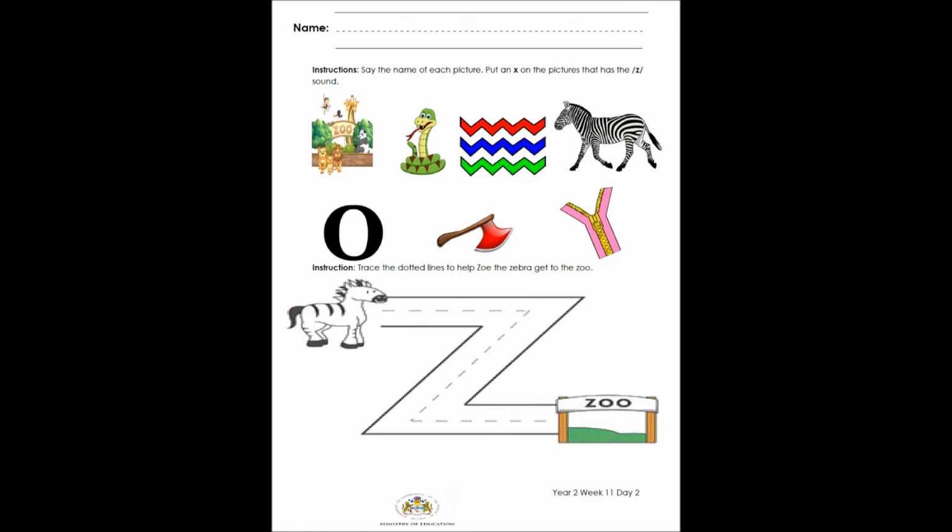Z, zigzag. So you put an X there. The other picture is a zebra. Z, zebra. Other picture, zero. Z, zero. Then we have axe. When we say axe, we're not hearing any Z sound there. So we leave that picture alone. And the other picture there is a zipper. Say zipper. Z, zipper. So you put an X on those pictures that begin with the Z sound.